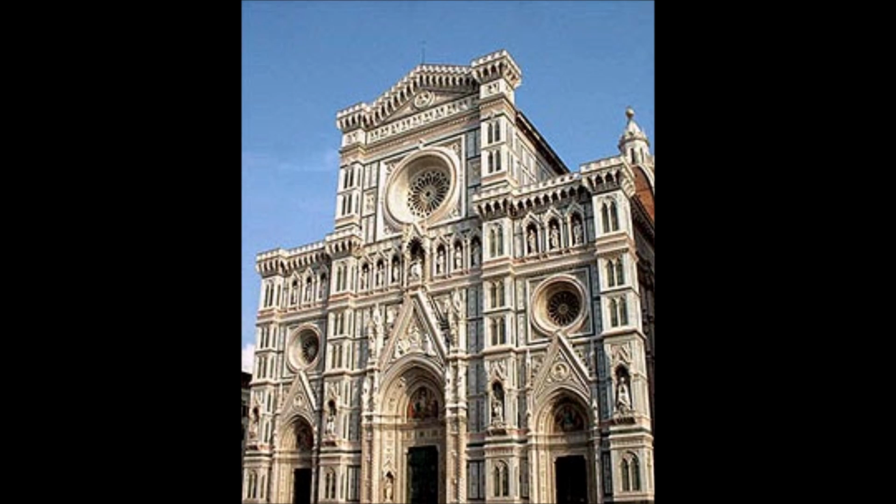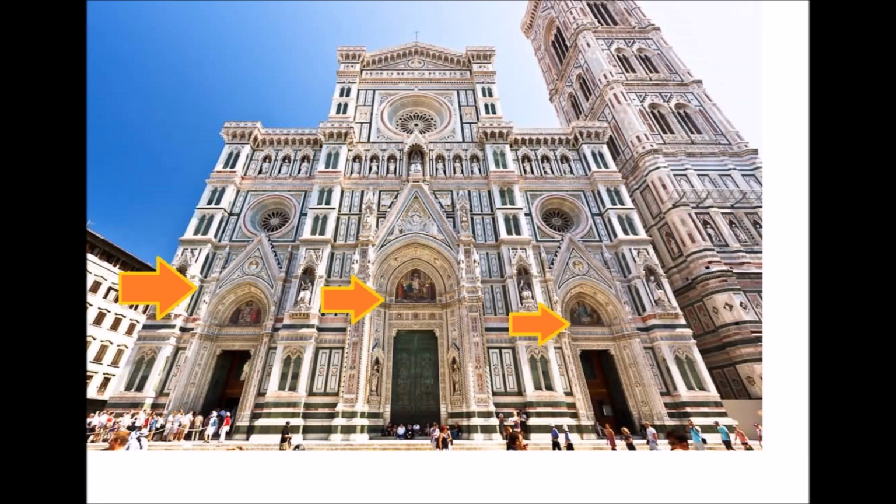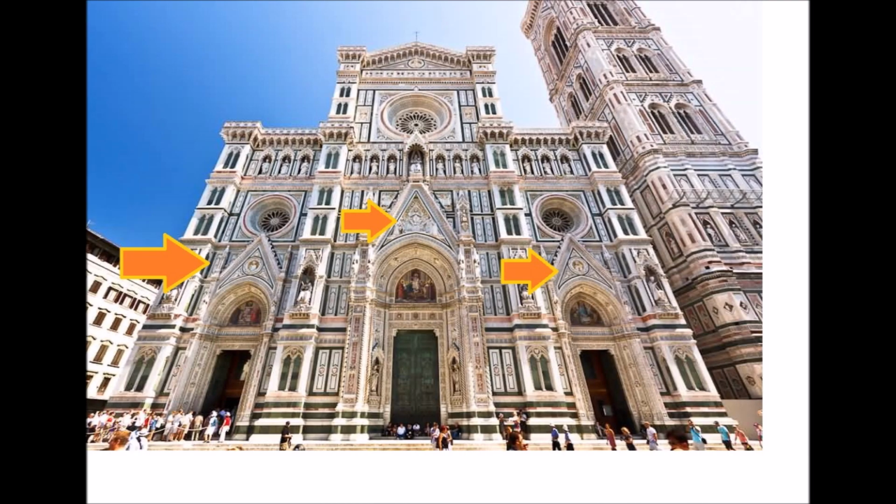It is neo-Gothic in style, and the polychrome marble continues round from the main body in order to maintain a harmonious appearance. As you can see in the picture, the facade is split into 3 vertical parts, each with huge bronze doors. All these bronze doors depict scenes from the Madonna's life. Above them are what we call lunettes. These are semicircular indents from any type of masonry filled with art, and these were designed by an architect called Niccolo Barabino. And then above these lunettes we have triangular pediments.